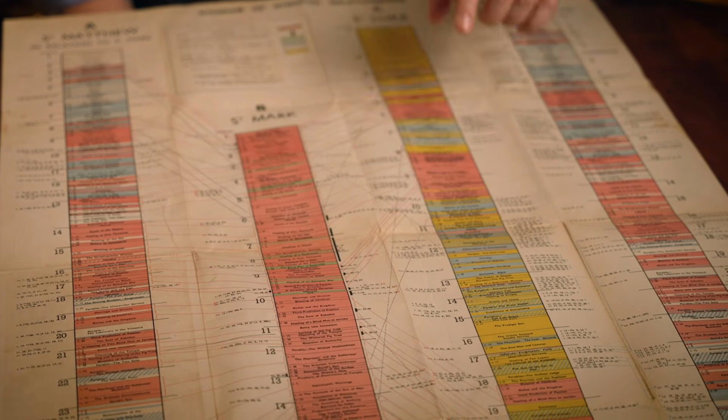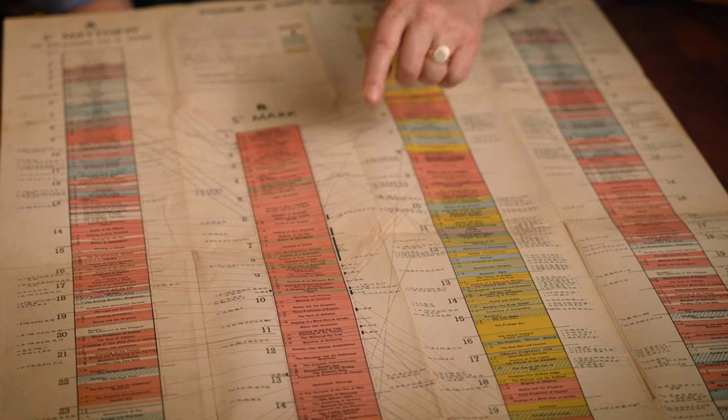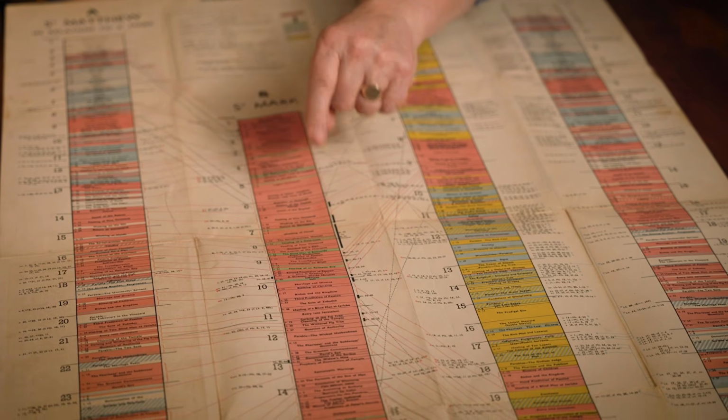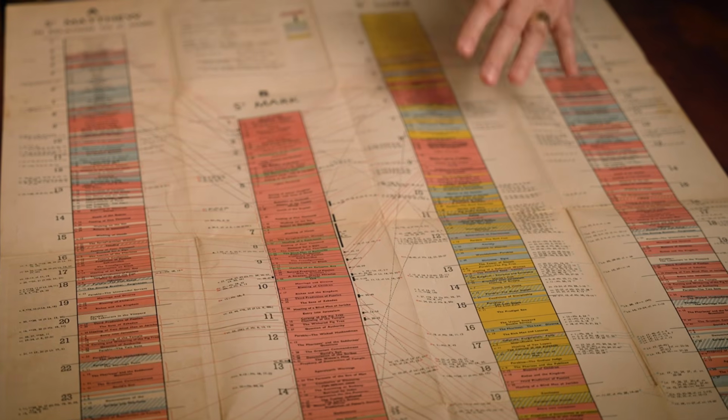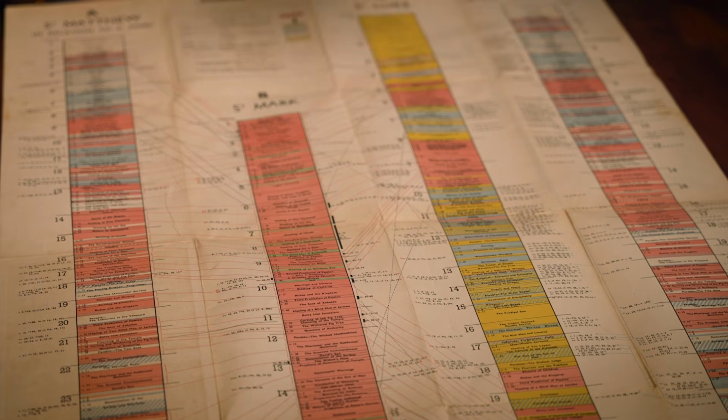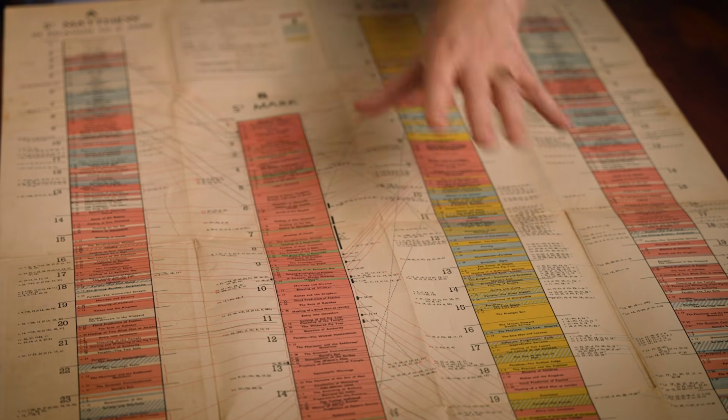For instance, Luke has the feeding of the 5,000. He doesn't include Mark's version of the feeding of the 4,000. Mark has 2 feeding stories. Luke only has 1. He's said to himself, that's enough. We've got the point. I've got so much more to do. So welcome to the wonderful world of synoptic relationships.